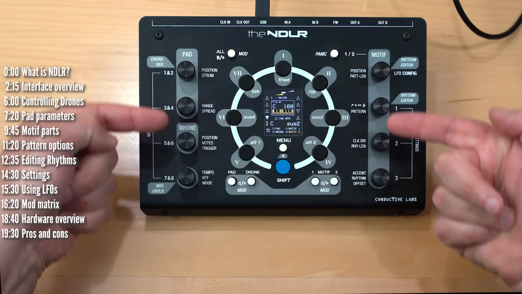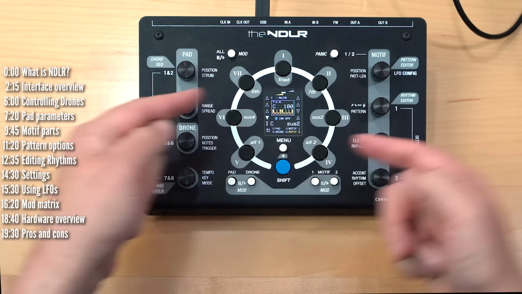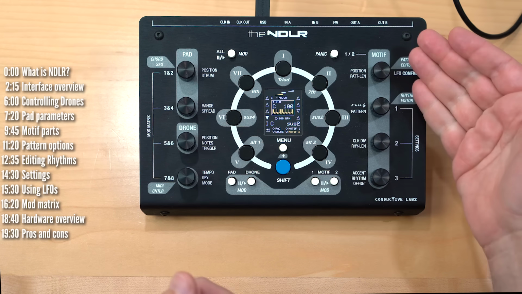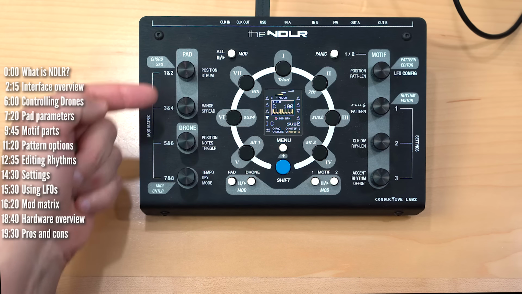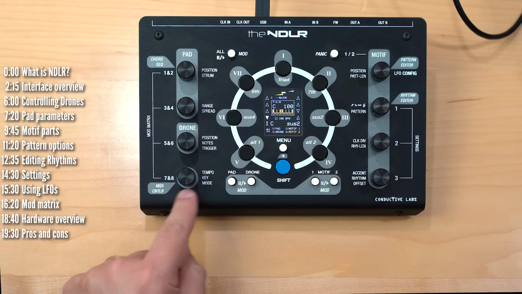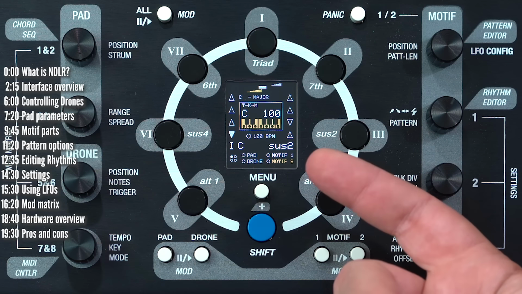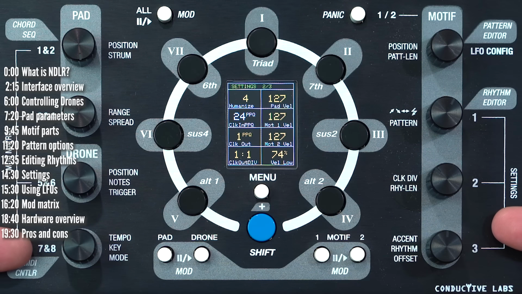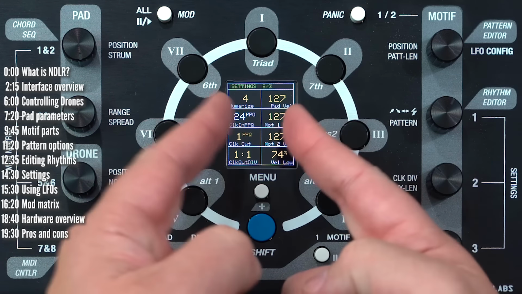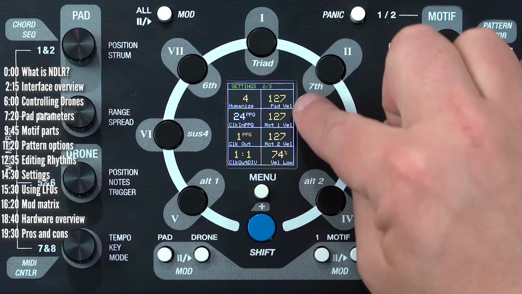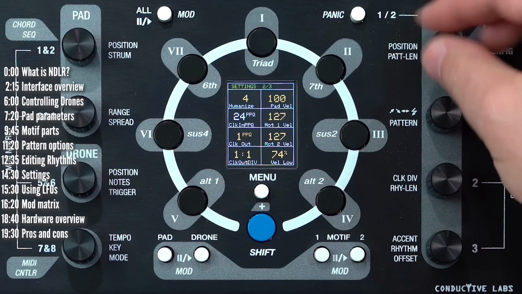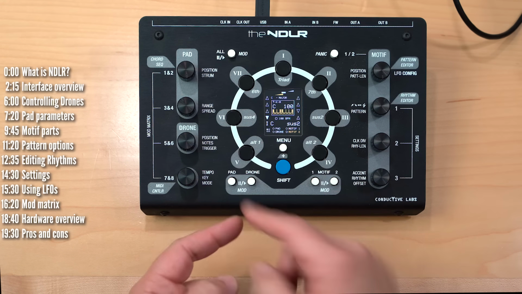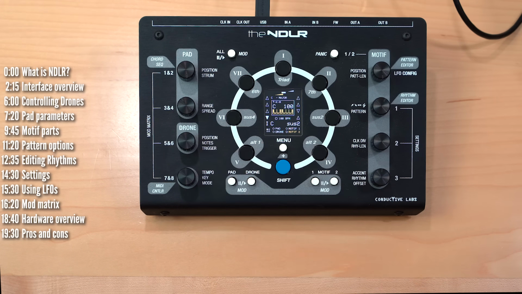The 8 encoders on the sides control the various parameters relating either to the individual parts, so for the motifs, for the pad, for the drone, and then general scale selection. That's in the main screen, and when you go into any one of the menus, then the encoders relate more or less to the parameter that's the closest to them. So if I wanted to change this parameter, I would turn this encoder. On this main screen, each encoder can control either 2 or 3 parameters.